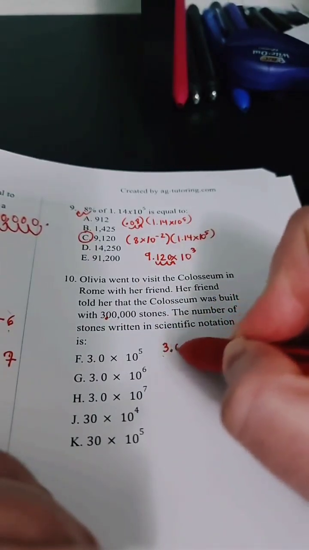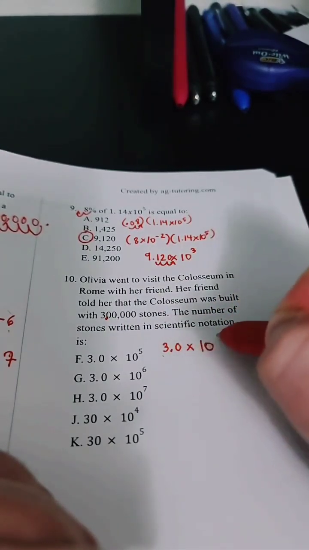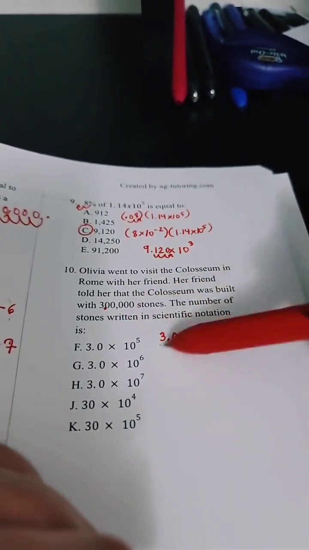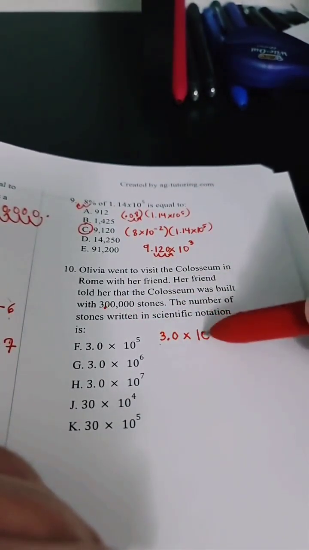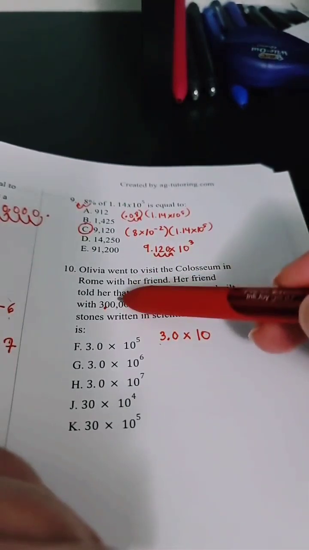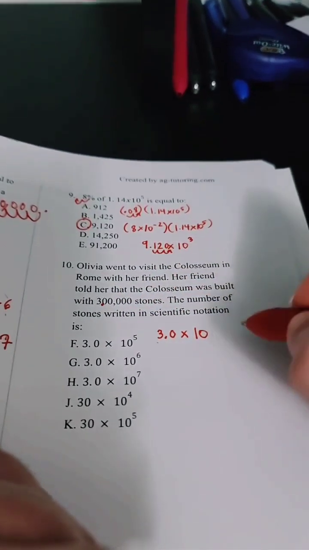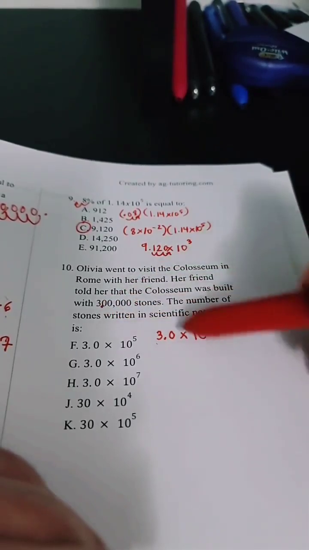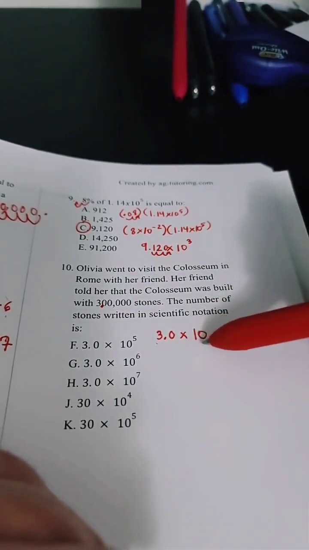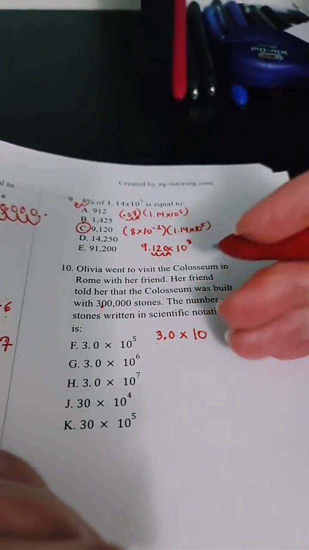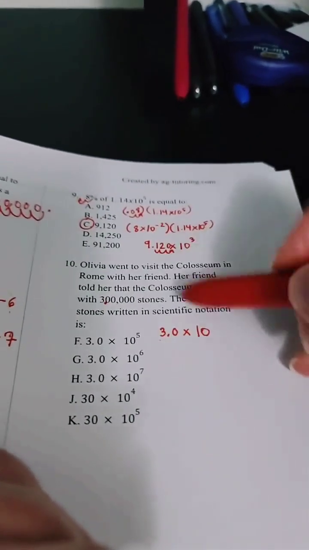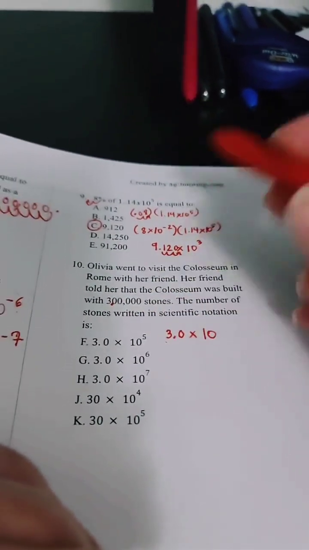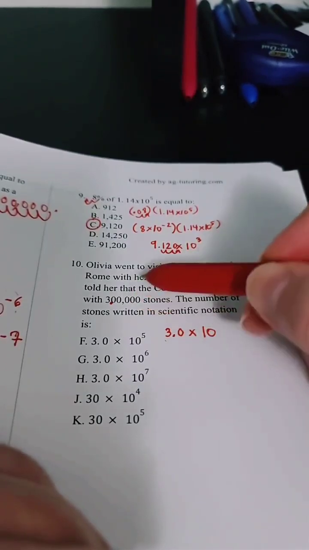So we need to have 3.0 times 10 to some power. And remember, these are equal. We're just writing it a different way, but we still need these to equal the same number. So we have to ask ourselves, 3 times 10 to what power gives us 300,000? You can just multiply it if you're really bad about what number goes exactly there, or you can think how many spaces does it move. That's kind of easier for me, so that's what I'm going to do.